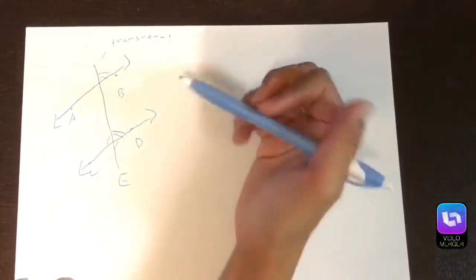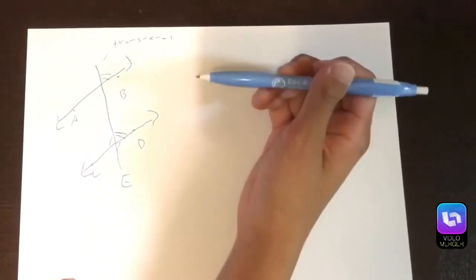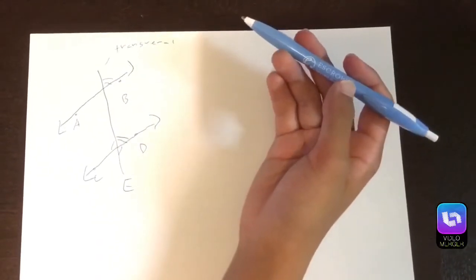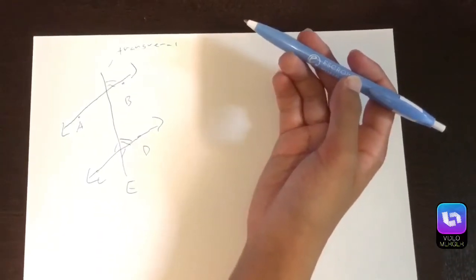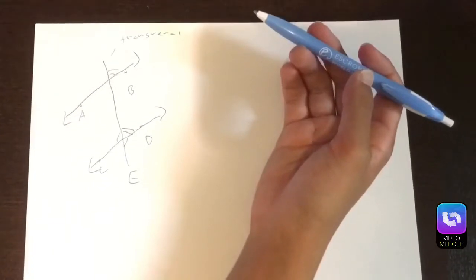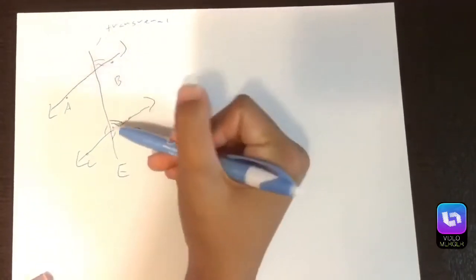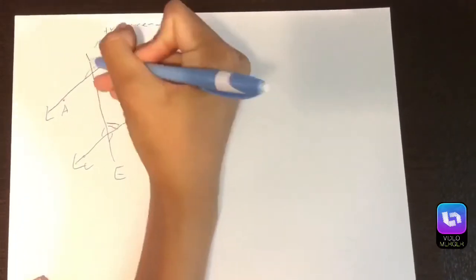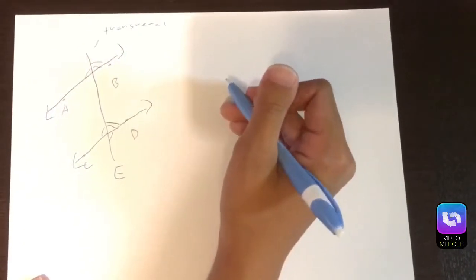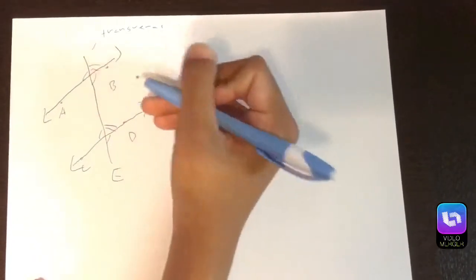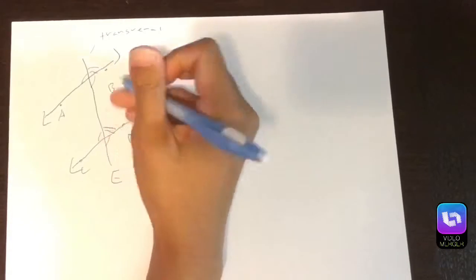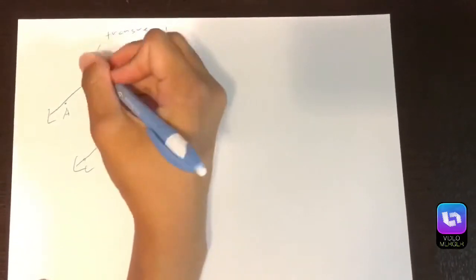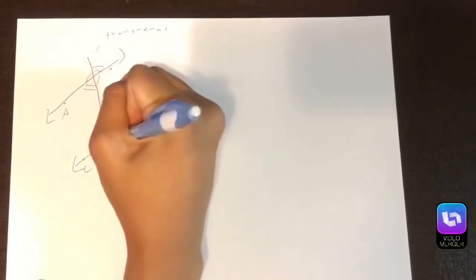Once again, they are very obvious to see, and if they're not that obvious to you, you can also use a protractor. So a corresponding angle right here would also be right here, and one for here would be right here, and then another one would be right here, and then right here.